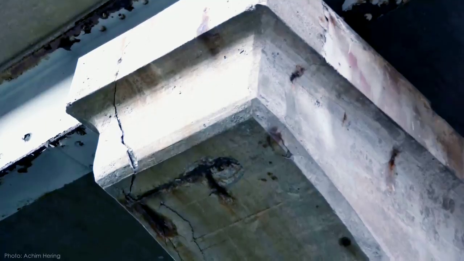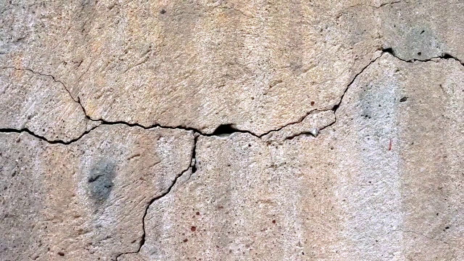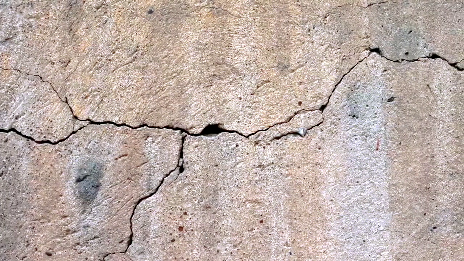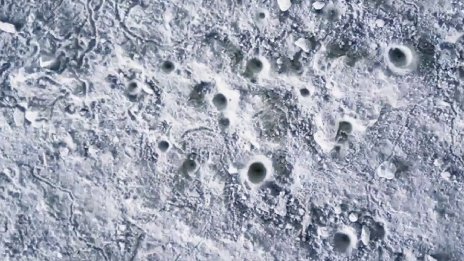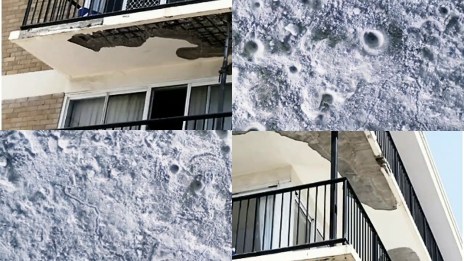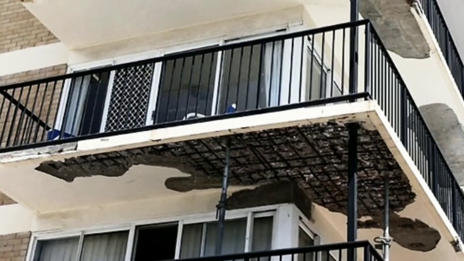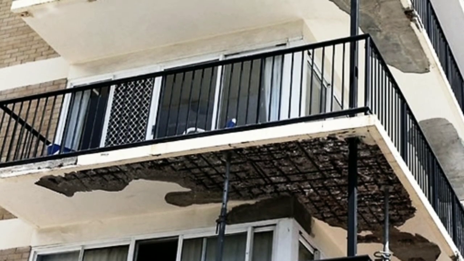Signs of concrete cancer include crazing and cracking concrete, concrete spalling, rust stains which seem to leak out from within the concrete, bubbling, also called plating, of concrete render, and leaks which appear in overhead concrete surfaces.